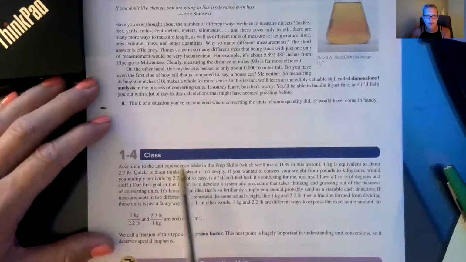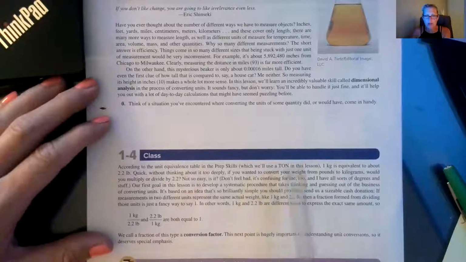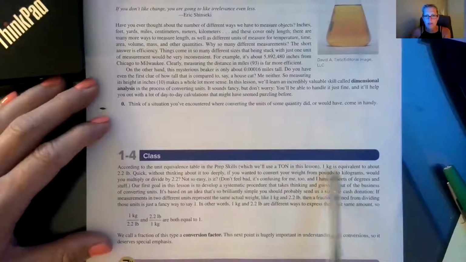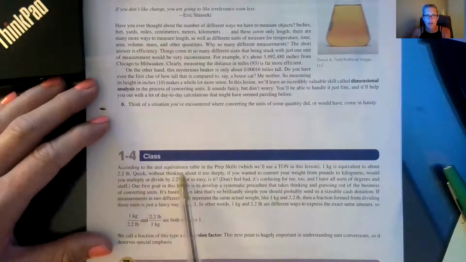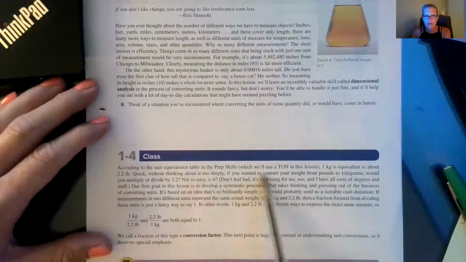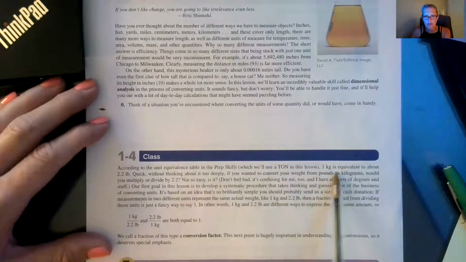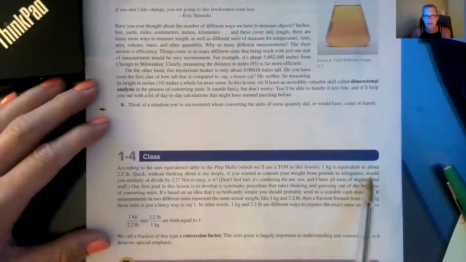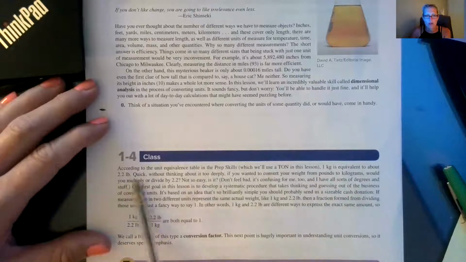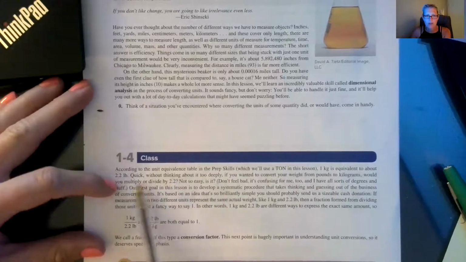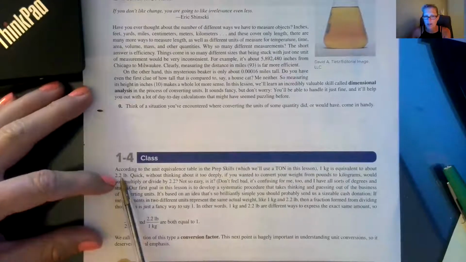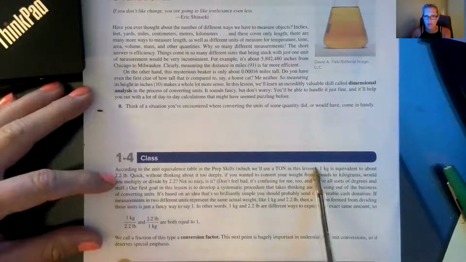According to the unit equivalence table in the prep skills, which we'll use a ton in this lesson, 1 kilogram is equivalent to about 2.2 pounds. Quick, without thinking about it too deeply, if you want to convert your weight from pounds to kilograms, would you multiply or divide by 2.2? So you would divide: for every 2.2 pounds, you're equal to 1 kilogram.